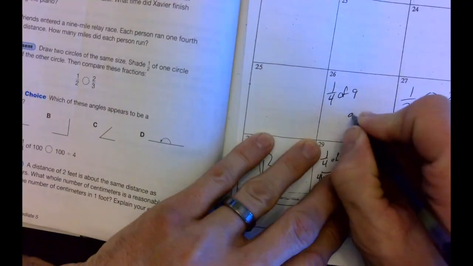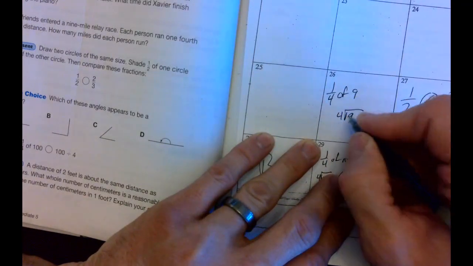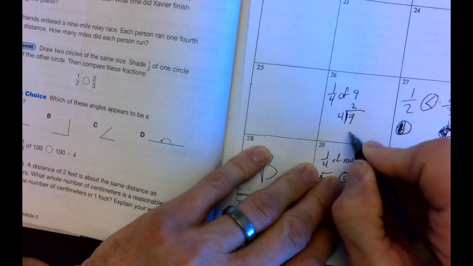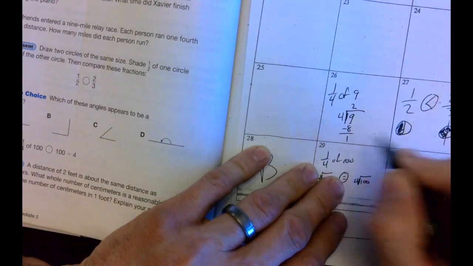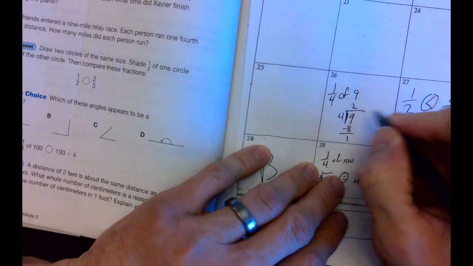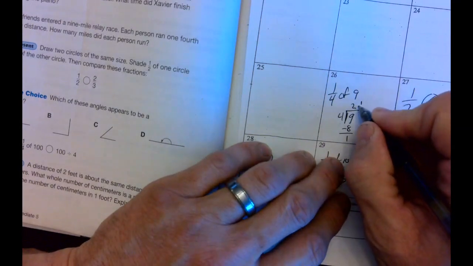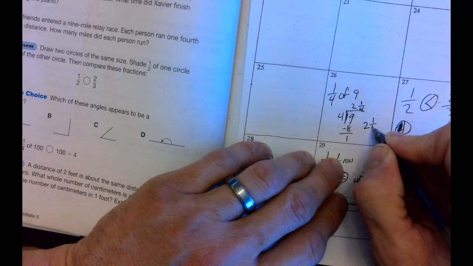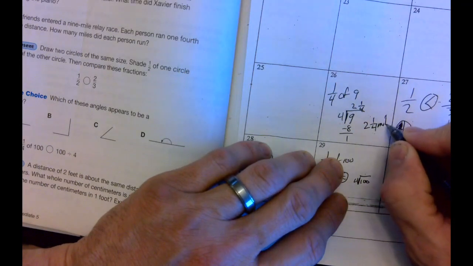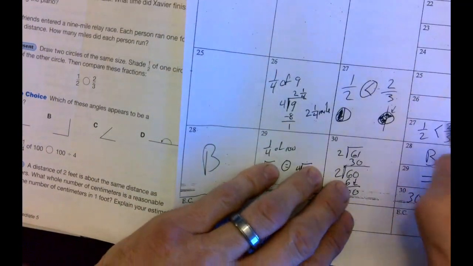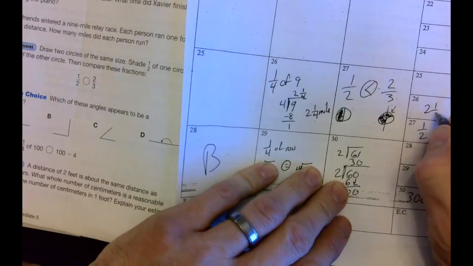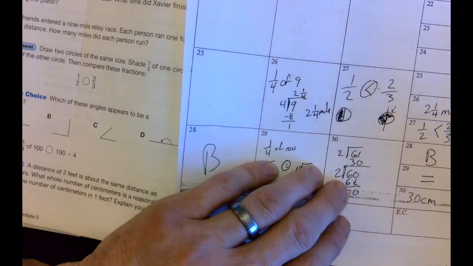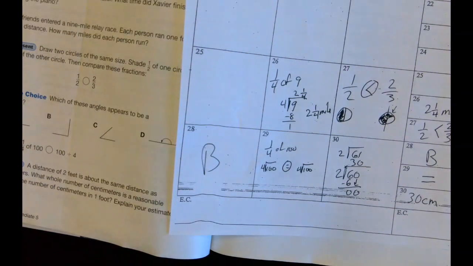So we're going to take 9 and divide it by 4. How many times does 4 go into 9? 2 times. 2 times 4 is 8. Subtract, you get 1. 2, remainder 1. Put the 1 up on top as your numerator and put the 4 underneath. Each person ran 2 1/4 miles. You cannot have a remainder in a race. Wouldn't that be kind of silly? Yeah, we've got 1 mile left over. We're not going to run it. 2 1/4 miles.